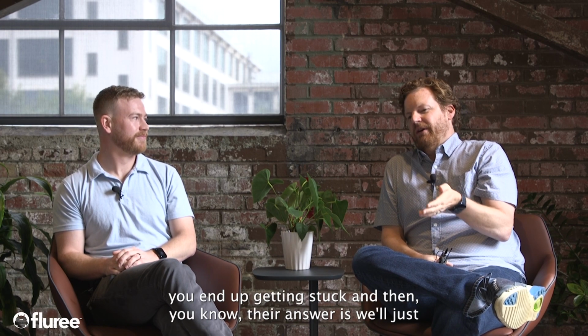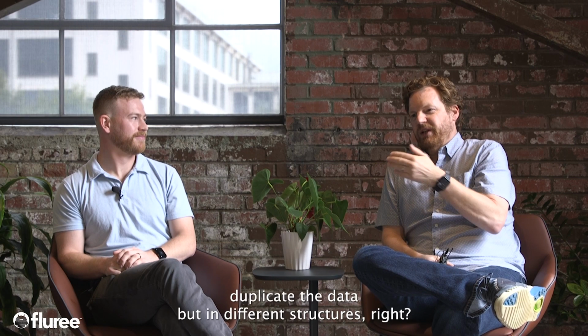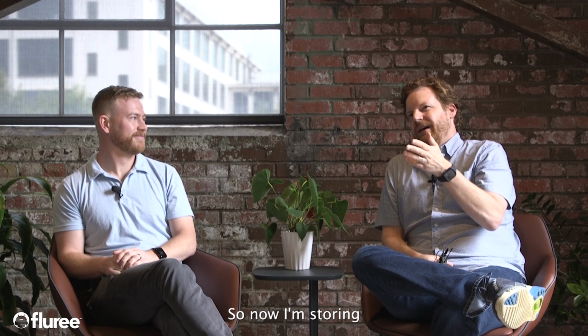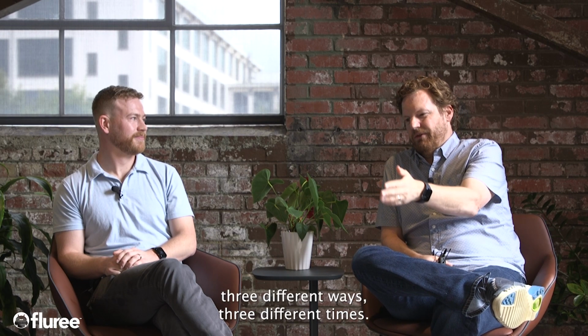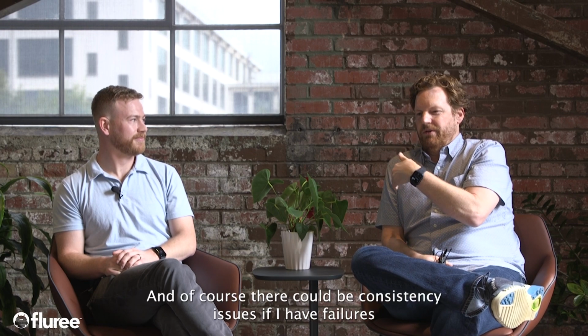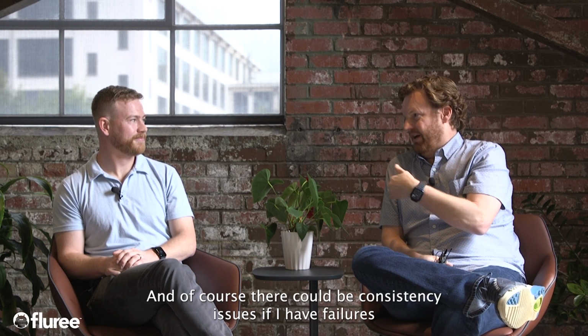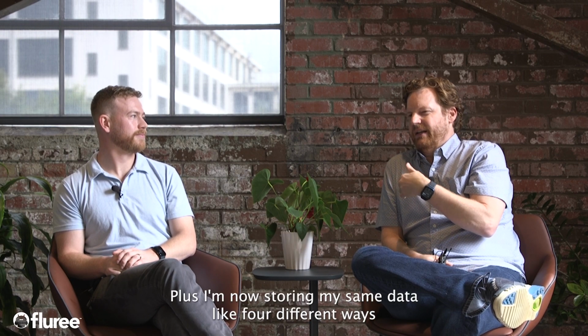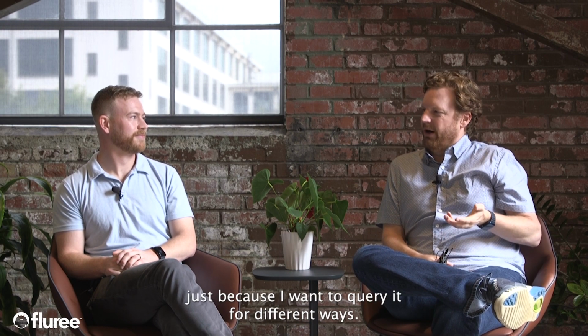And then their answer is, we'll just duplicate the data, but in different structures, right? So now I'm storing invoice data 3 different ways, 3 different times. And of course, there could be consistency issues if I have failures between those. Plus, I'm now storing my same data like 4 different ways just because I want to query it 4 different ways.